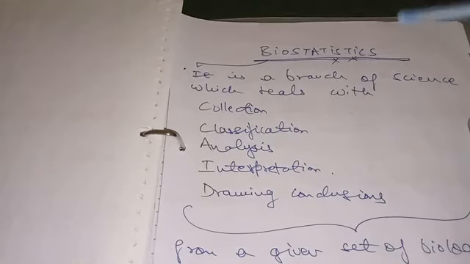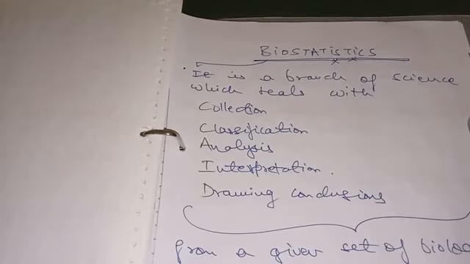Okay, so today we will be covering the first lecture of biostatistics. So this is unit 1 of veterinary animal genetics and breeding in second year of veterinary science.